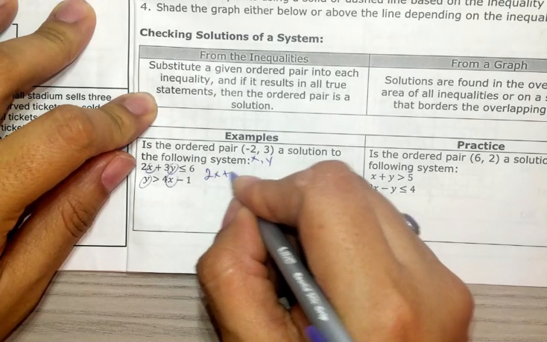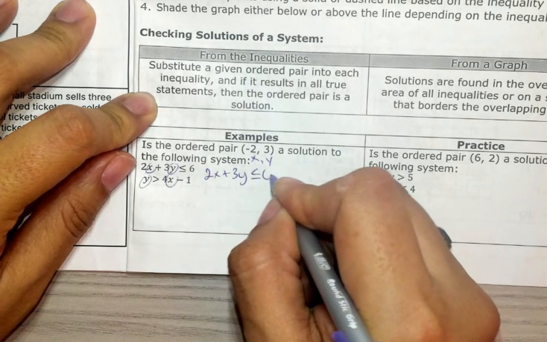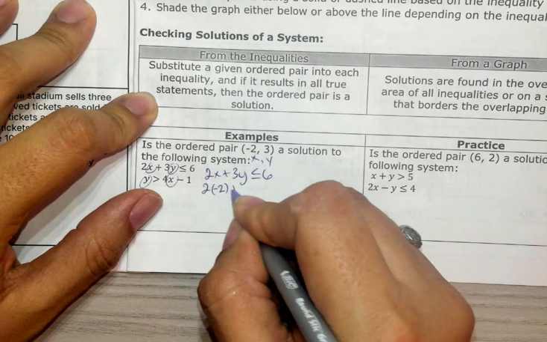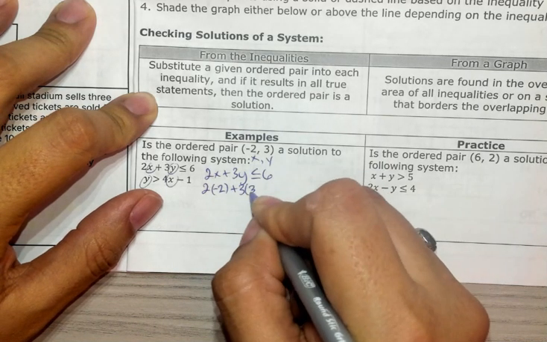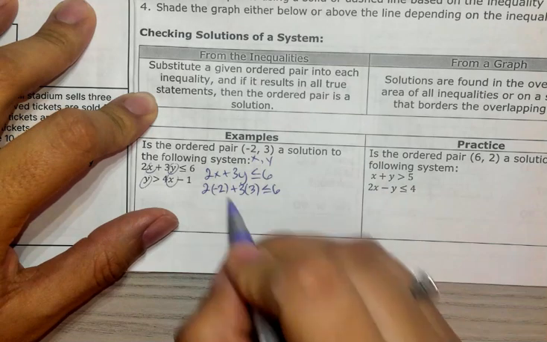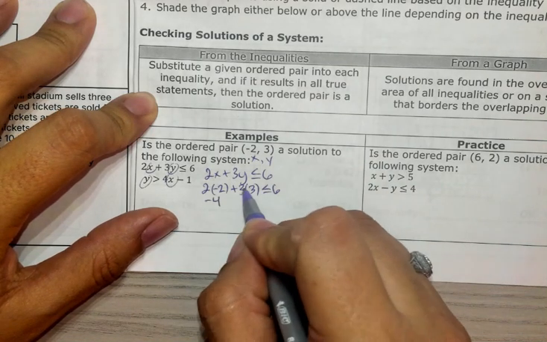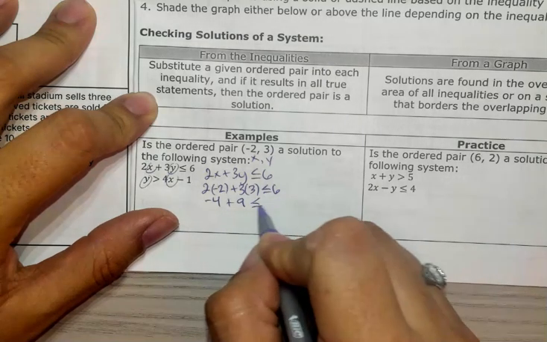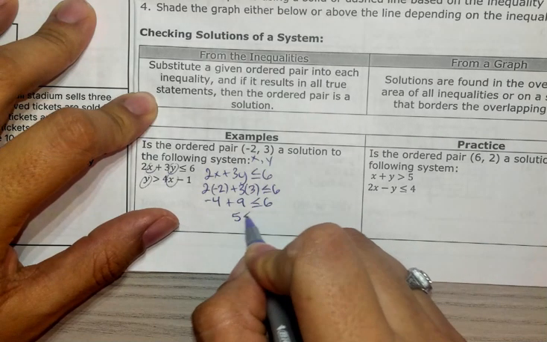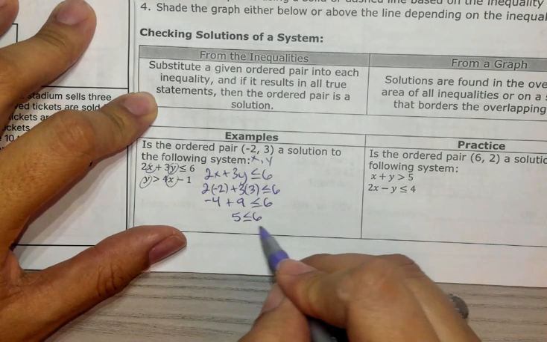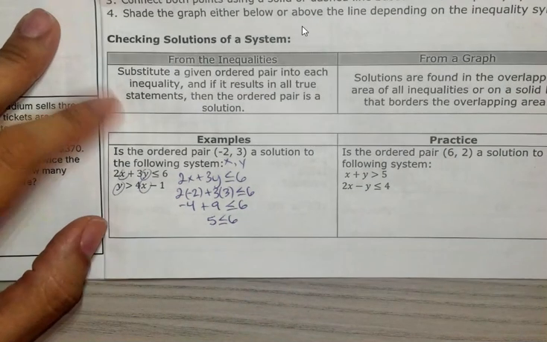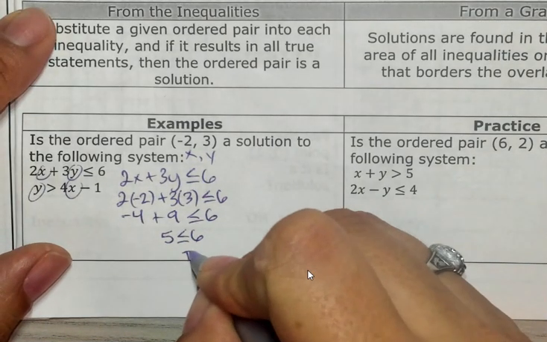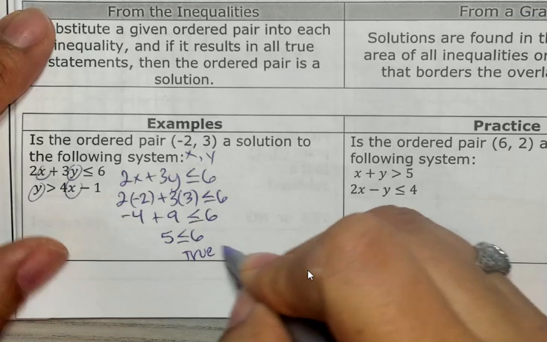So 2x plus 3y less than or equal to 6. We're going to substitute the x with a negative 2, and the y with a positive 3. 2 times negative 2 is negative 4. 3 times 3 is 9. And if we add negative 4 plus 9, that is 5. So 5 is less than or equal to 6. Again, that's a statement for you to decide if it's true or false. That is true. It's less than.